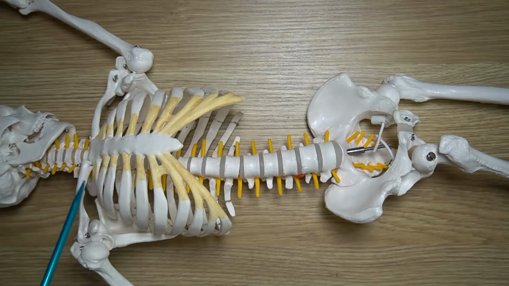Okay, so in anatomy, we call the first 7 ribs your true ribs, and then 8, 9, and 10 your false ribs, and then 11 and 12 your floating ribs, because of those different degrees of connection to the sternum.